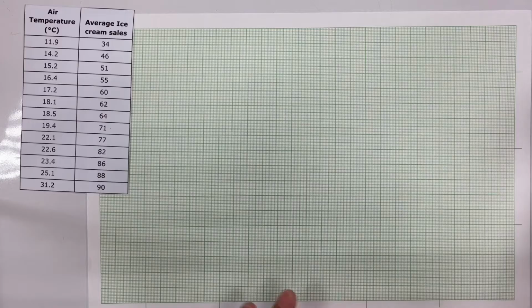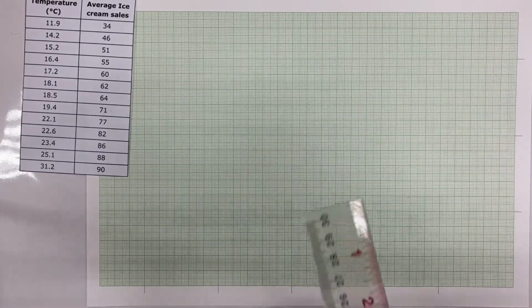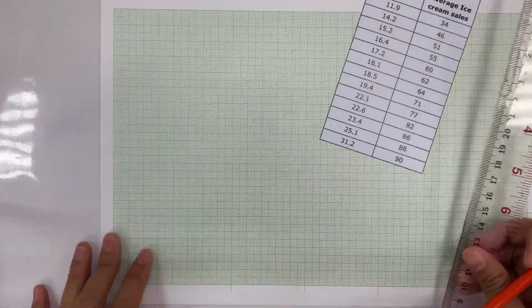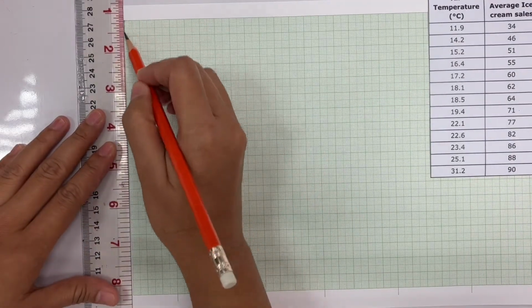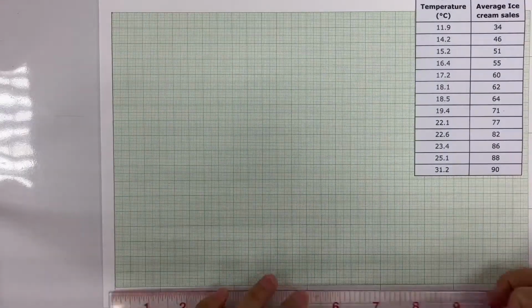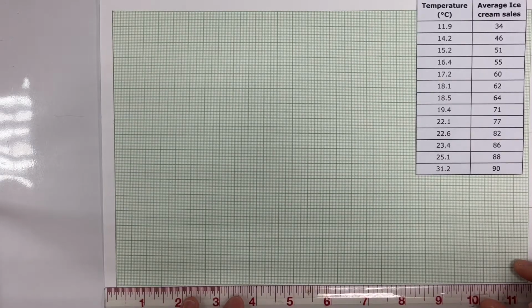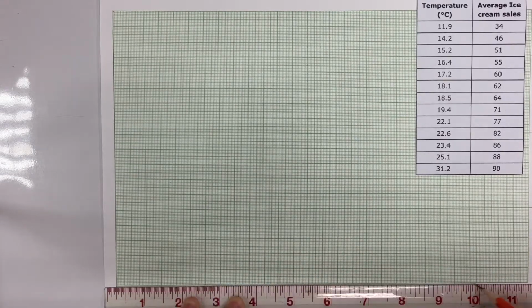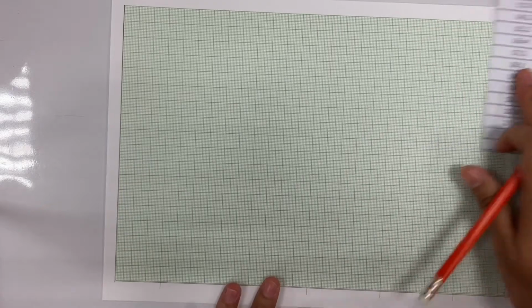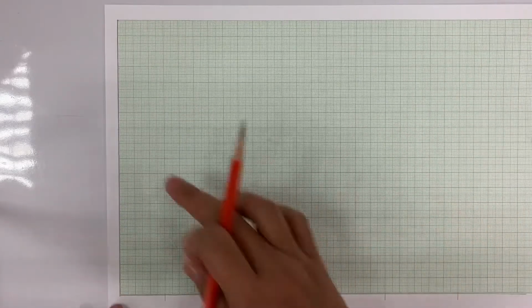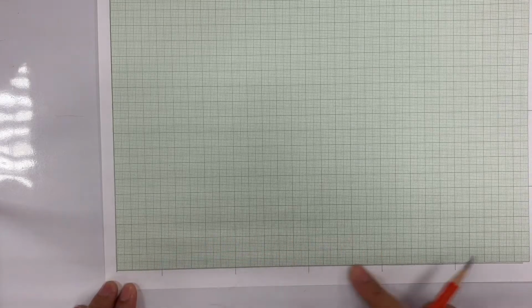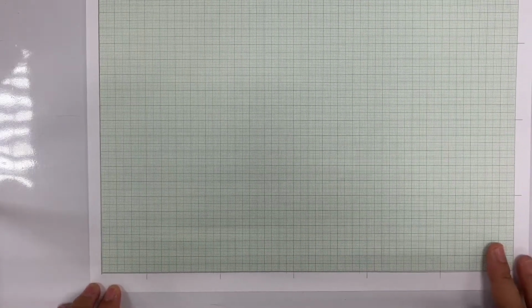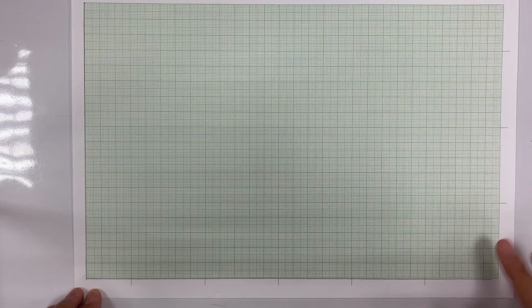Use a pencil and a ruler to draw a vertical line on the y-axis and a horizontal line on the x-axis. Remember that this is the y-axis, dependent variable, and x-axis, independent variable.